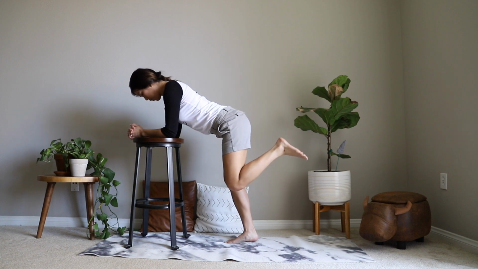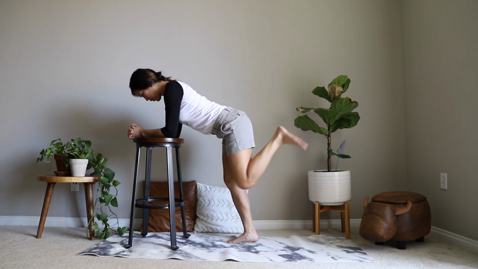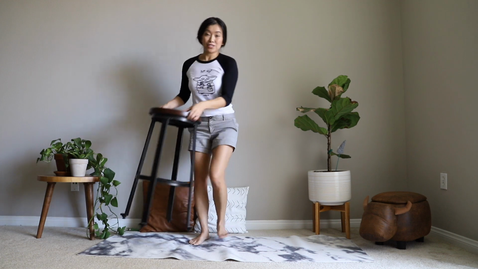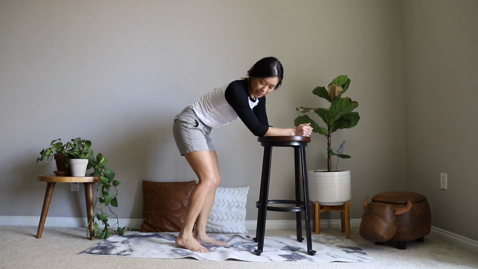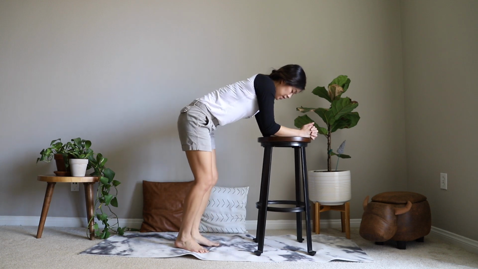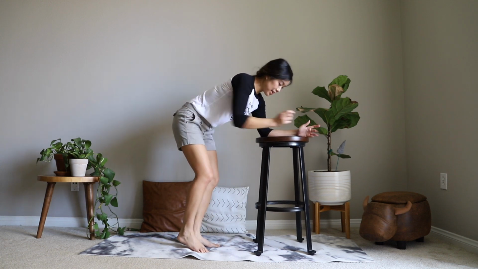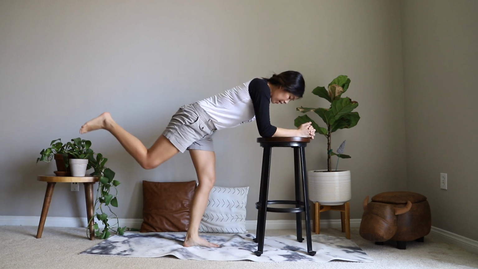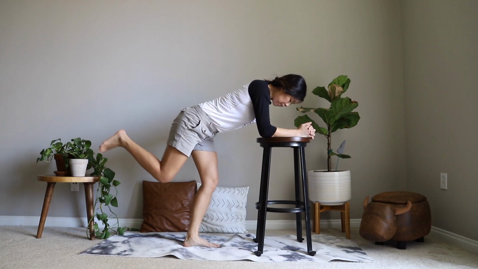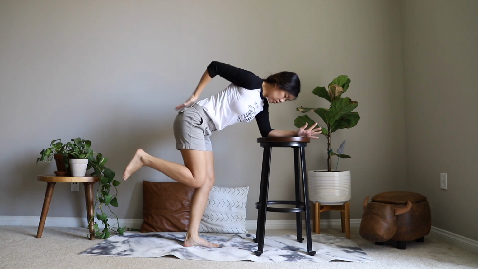Okay, let's do about 2 more. Okay, let's do the other side. Leaning forward here, using my right leg and stabilizing with my left leg. Go ahead and kick straight up, focusing on that gluteus maximus.